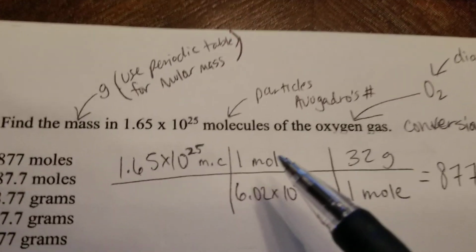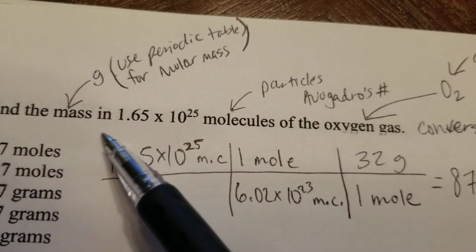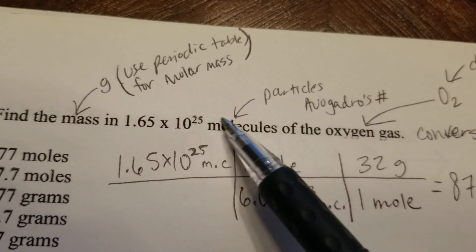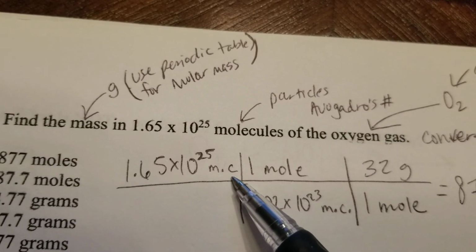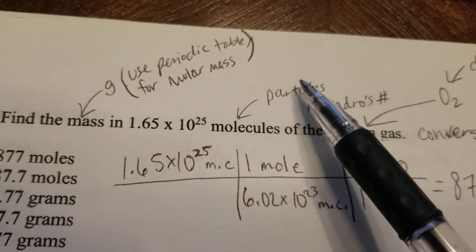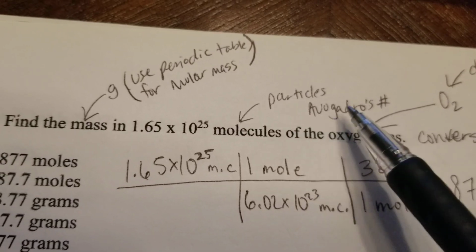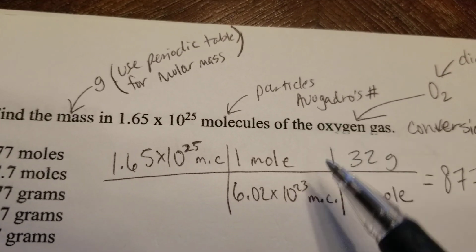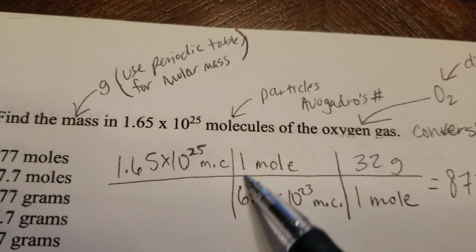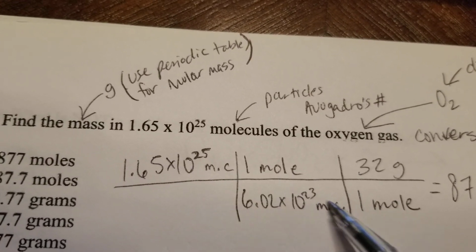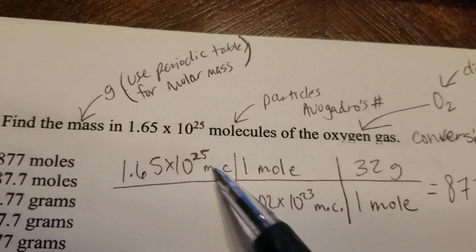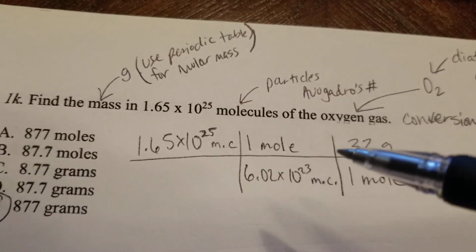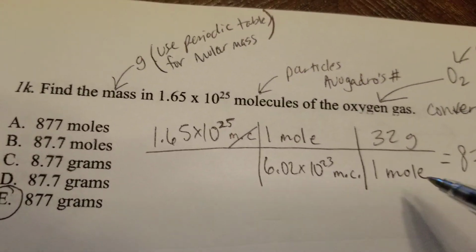Okay? So when I set this one up, I'm going to start with the 1.65 times 10 to the 25th molecules right here. See? MC for molecules. But I already know those are particles, which means I have to use Avogadro's number. So my next conversion factor to cancel out those molecules is Avogadro's number. Notice that this time I put Avogadro's number on the bottom because I need the molecules to cancel.